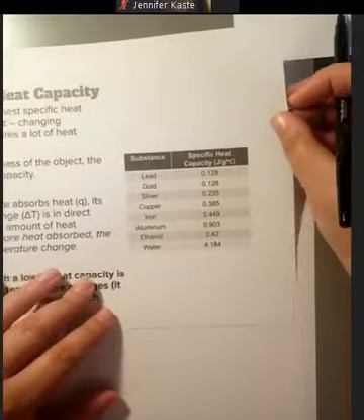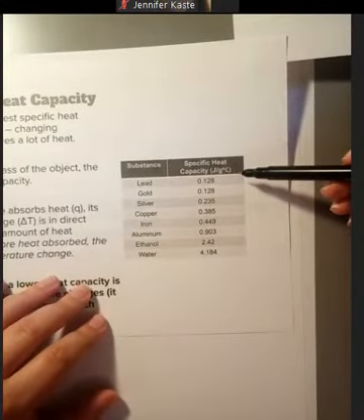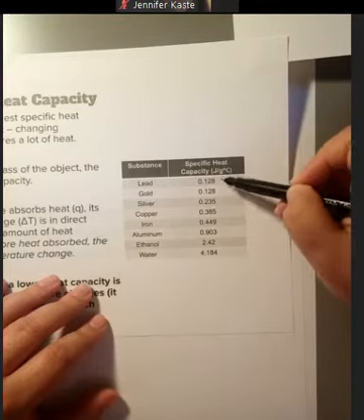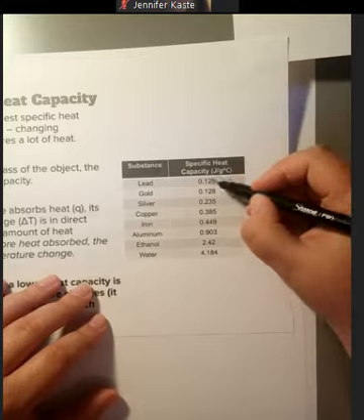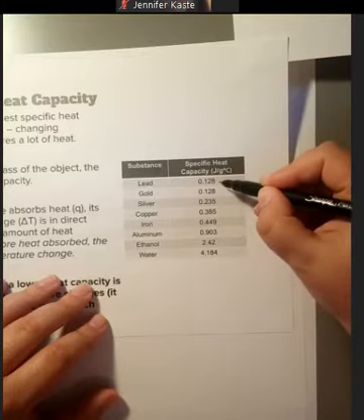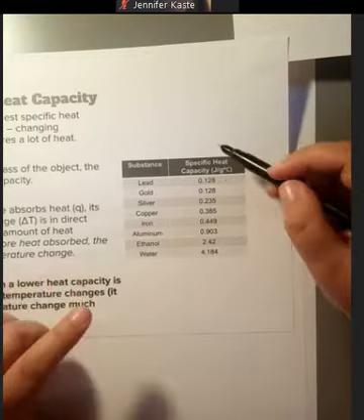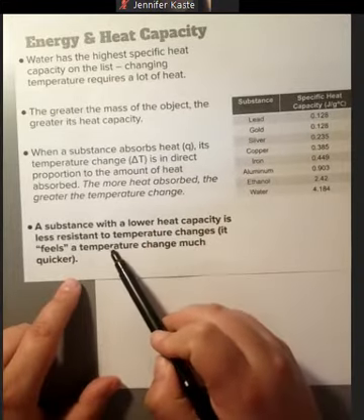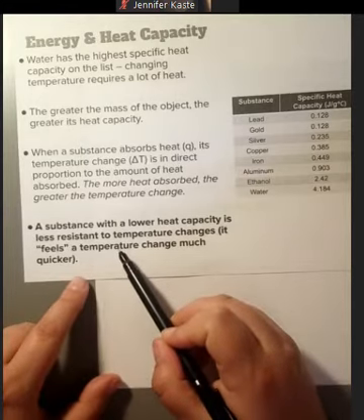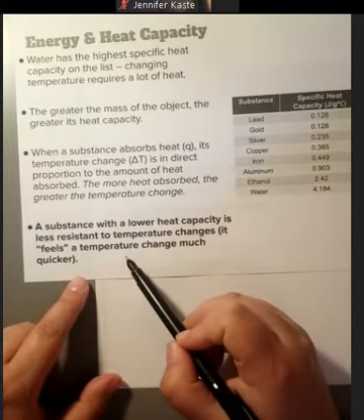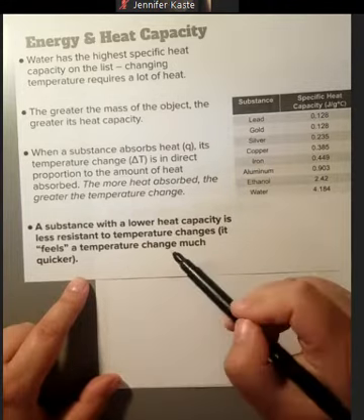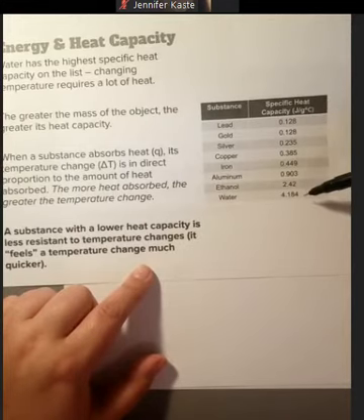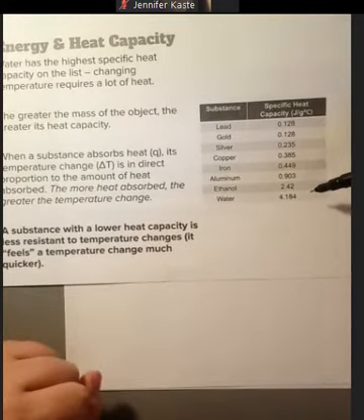So here in my table, this shows the different heat capacities for different substances. So lead, gold, silver, copper, iron, all of these metals right here, these have low specific heat capacities. And what that means is that a substance with a lower heat capacity is less resistant to temperature changes. So that means it's going to feel the temperature change a lot faster, and it's going to change temperature a lot faster. So the greater your specific heat, the more energy it takes for you to change temperature.